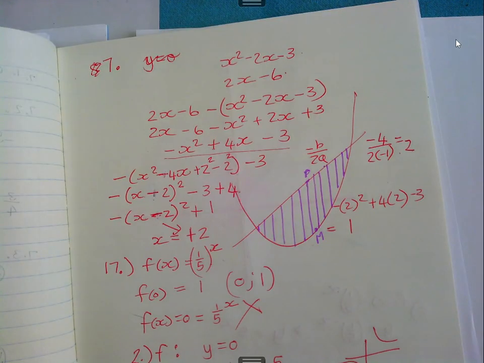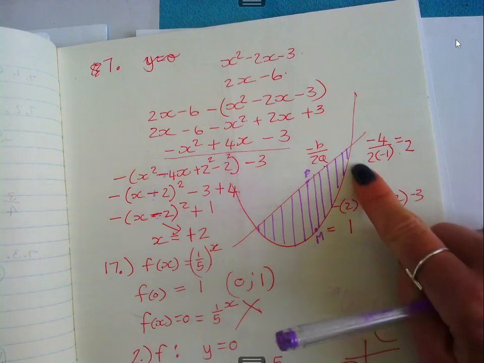What graph do you know that starts small, then it goes and reaches a maximum value, and then it goes back to being small again? Parabola.